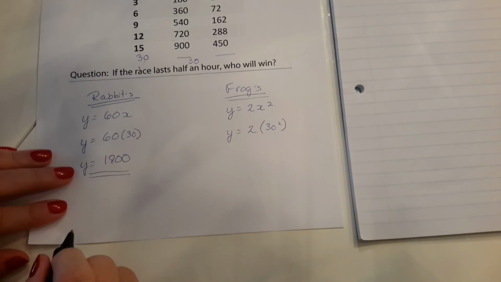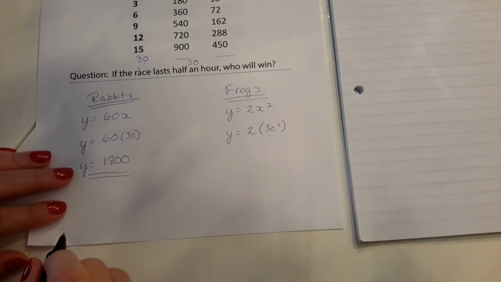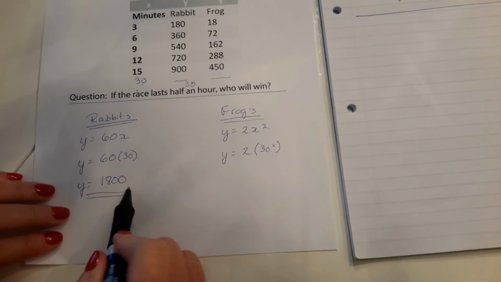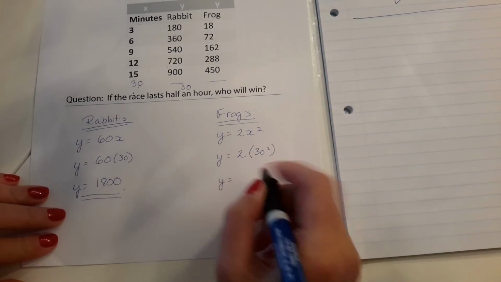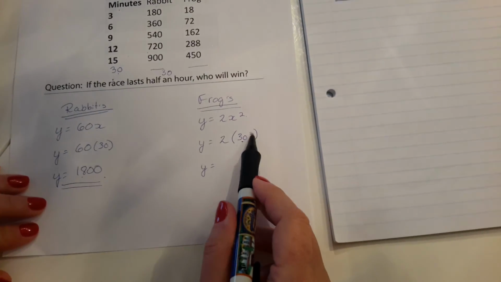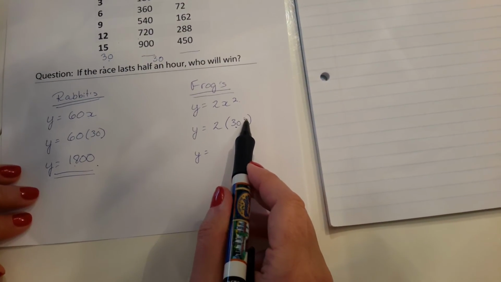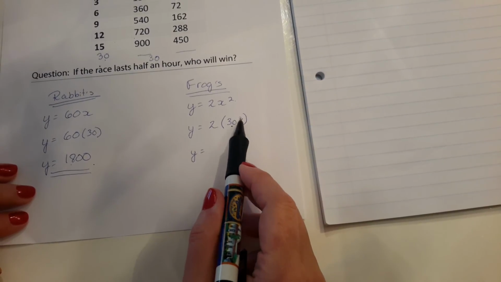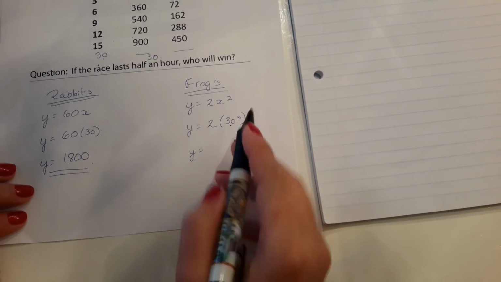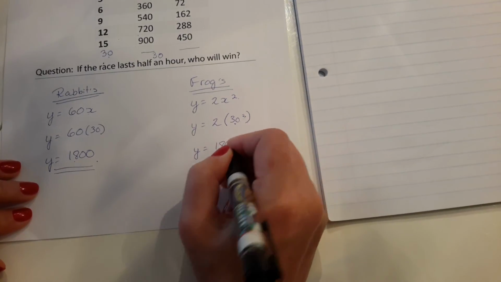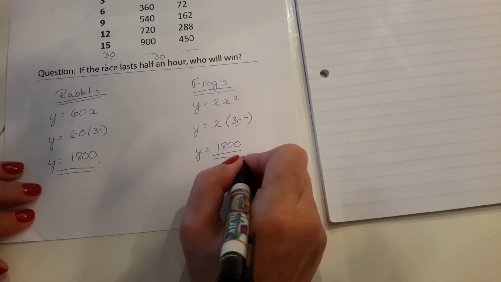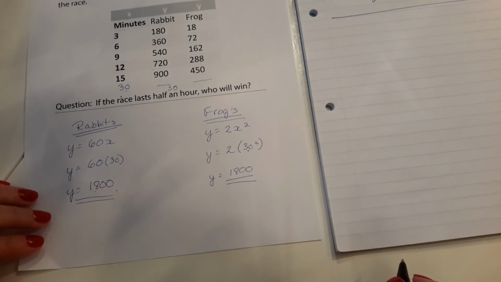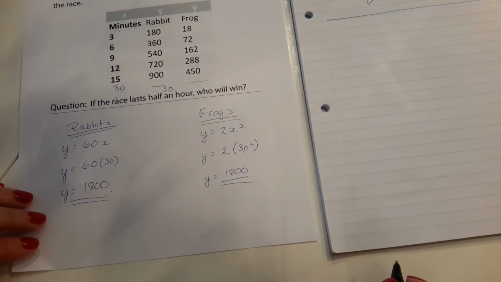So that's the distance of the rabbit. Okay, it's 1800. We don't know if those are feet or meters, but it doesn't matter. It's just the number right now. And here, remember to always do the BEDMAS, follow the order of operations. So 30 squared, we do the exponents first. That's 900 times 2, so that's 1800 over here. And look at that. They're both at the same speed. So who won? It was a tie. There you go.